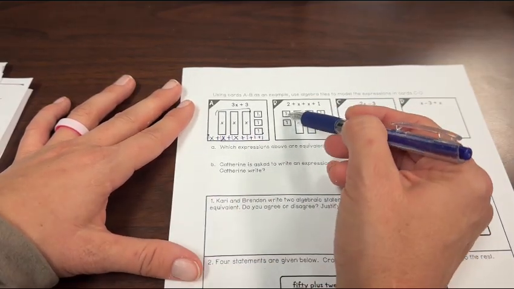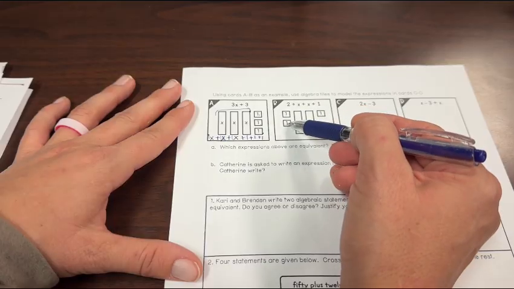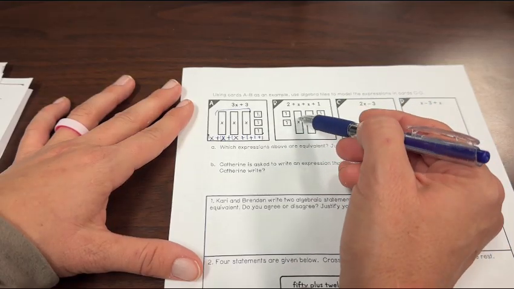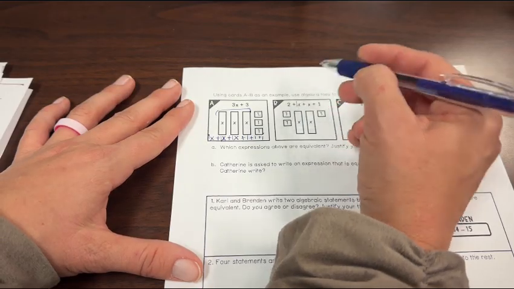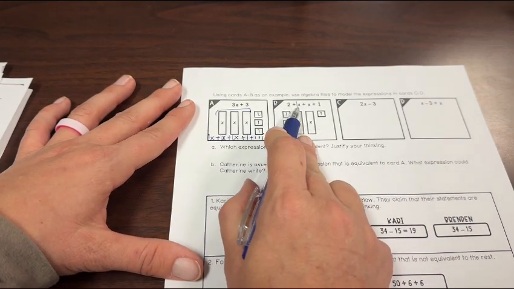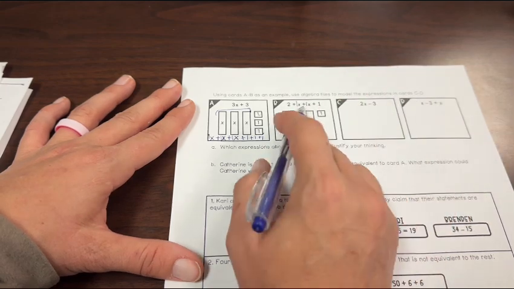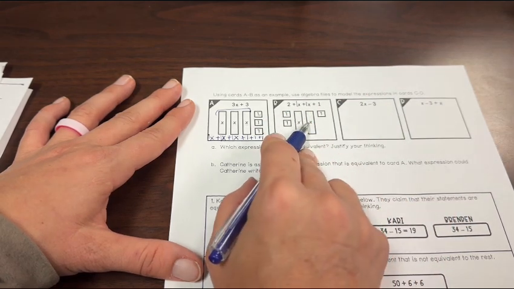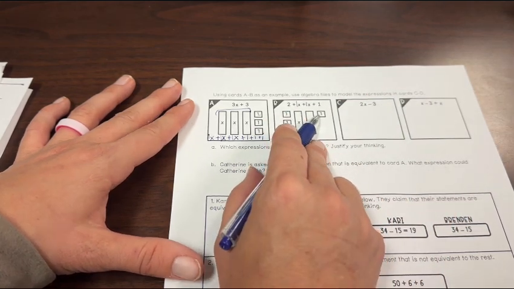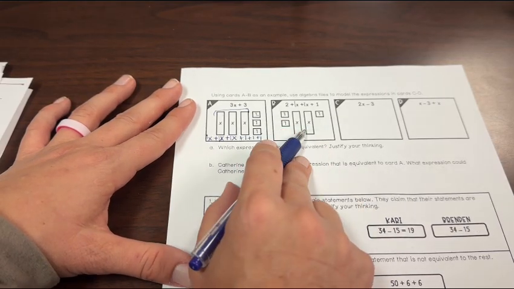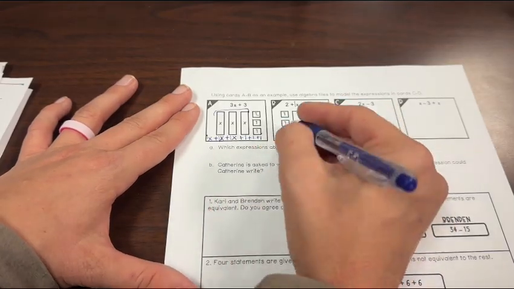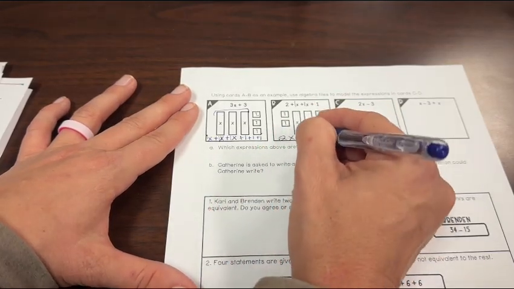So on this one, we've got 2 that stand for positive 1. We've got an x. So if there is no number in front of the x, we assume that there's an invisible 1. Okay, so you assume that there's an invisible 1. So there's one group of x in each of those. And then we've got 1. So if we wanted to write this another way, it would be 2x plus 3.